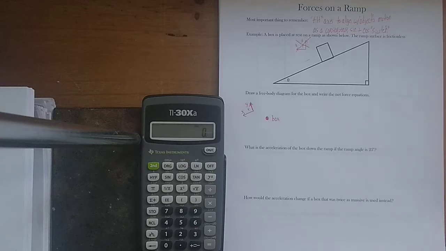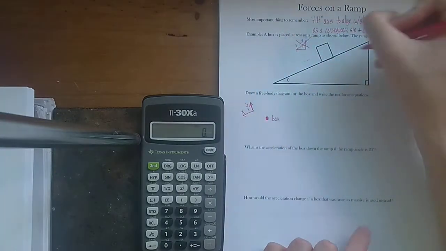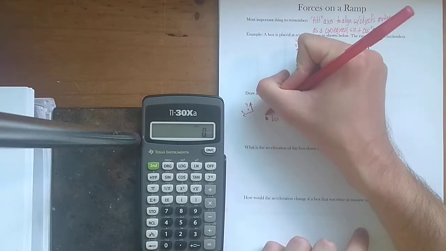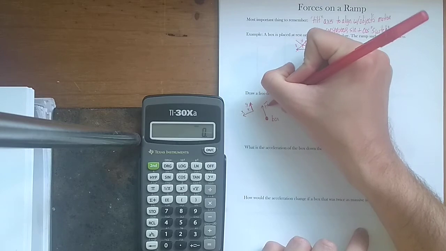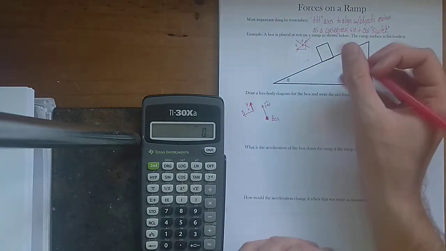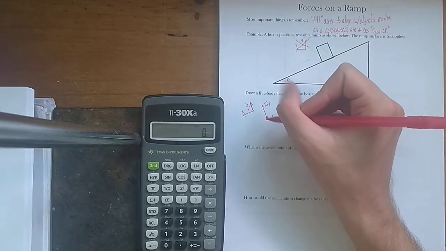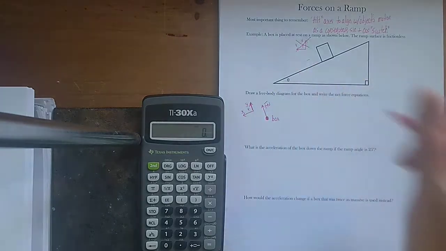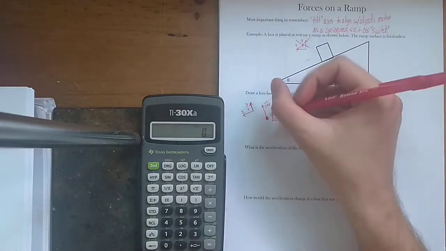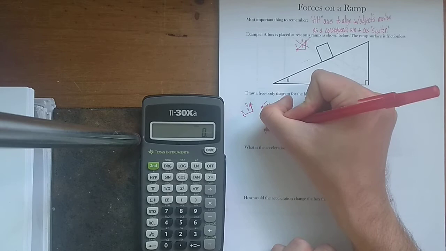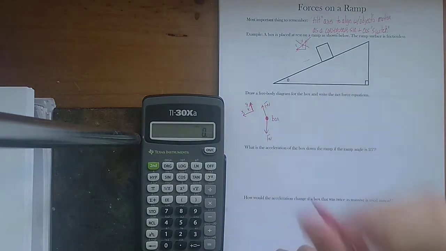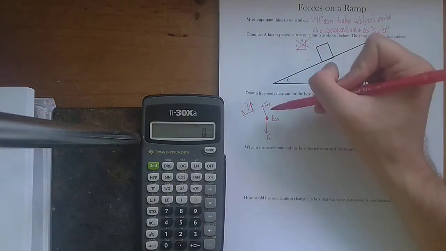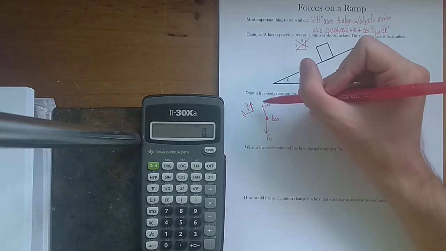Now what I want to do is put the forces on there. I know that since this is on a ramp, there is a normal force, and that points perpendicular to the ramp surface, so that would be in the positive Y direction. And I know that there's also a force of gravity, which points straight down. It is not exactly opposite the normal force. The force of gravity pulls things straight down towards the center of the Earth. That would be in this direction. So I kind of just gave this away a little bit. The normal force is in the positive Y direction.